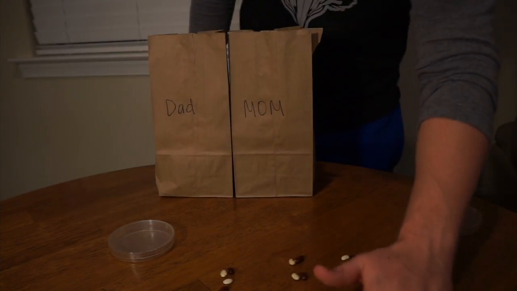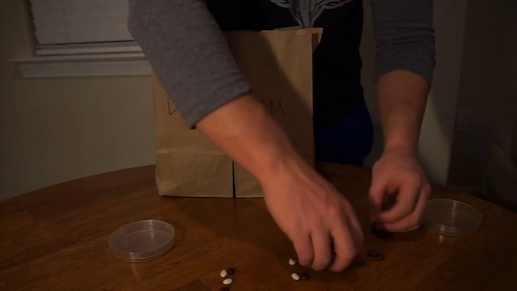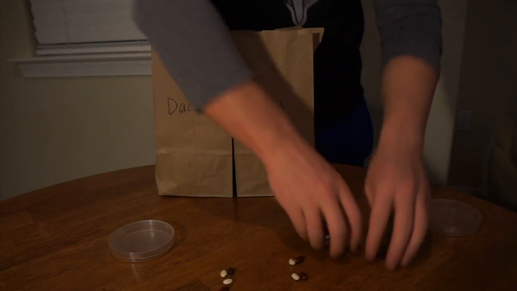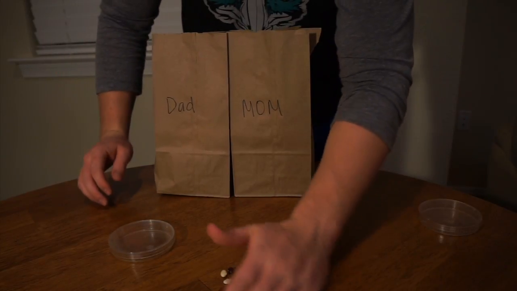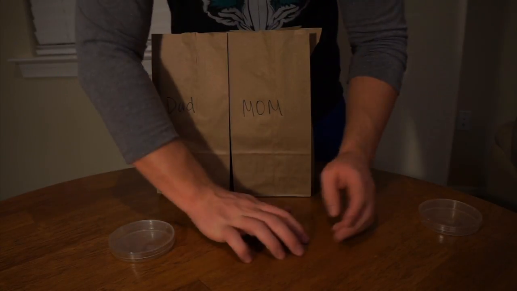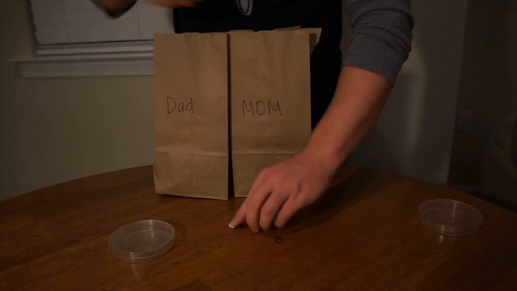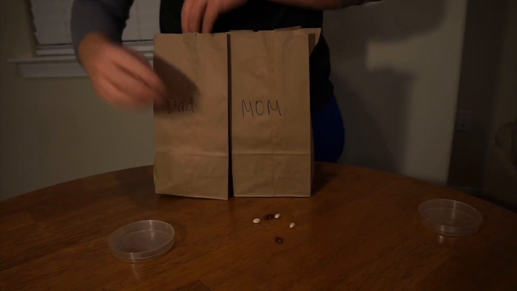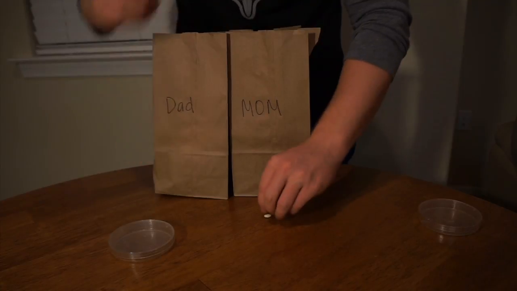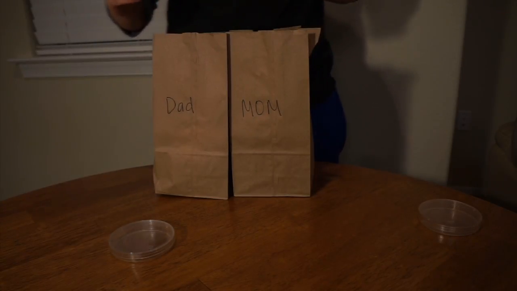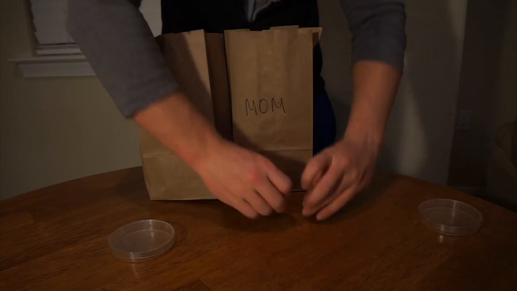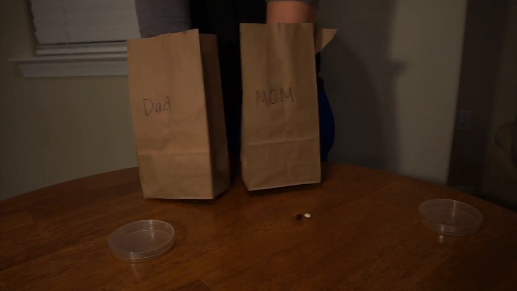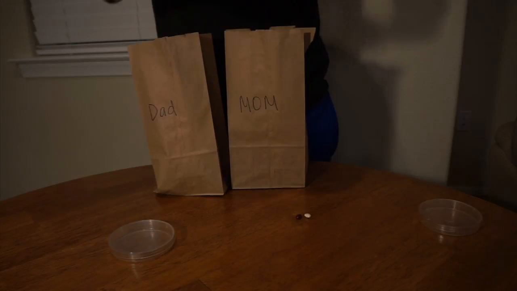I'm going to divide the 40 pairs of alleles now between our F1 generation, mom and dad. So each bag should have 20 red and 20 white beans, being completely heterozygous. Once I've done this, I can start over again, reaching simultaneously into each bag and pulling out our random paired alleles.